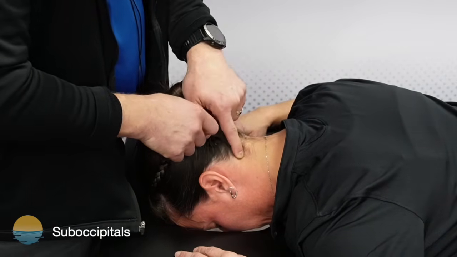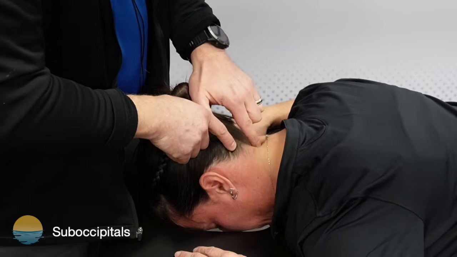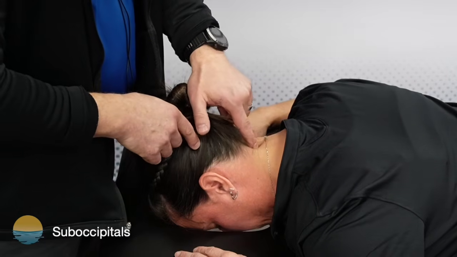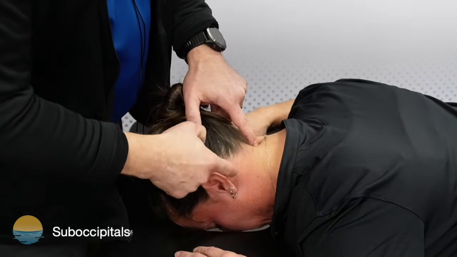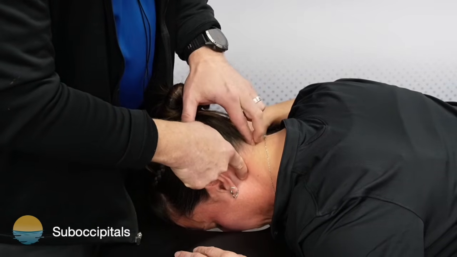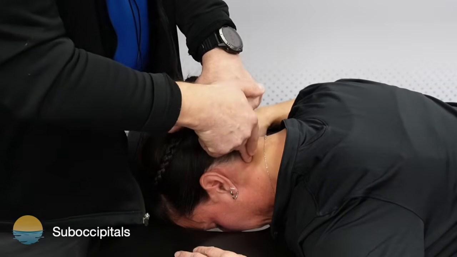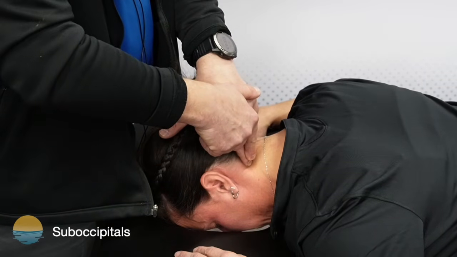And then the third spot that you're going to release is the obliquus capitis inferior. That runs from the C2 spinous process, so you want to locate that. And then you want to locate the C1 transverse process just inferior to the mastoid. You pick a spot right between that imaginary line, and you're going to do your release there.